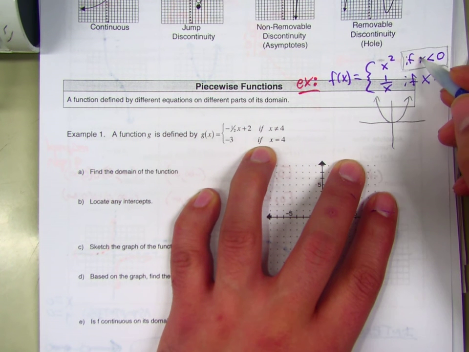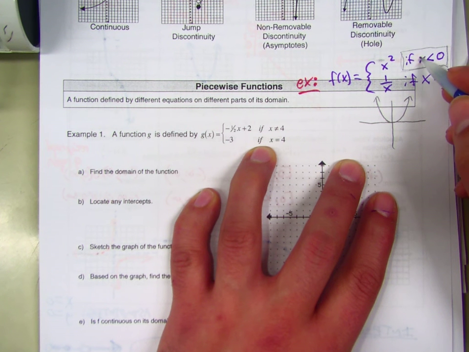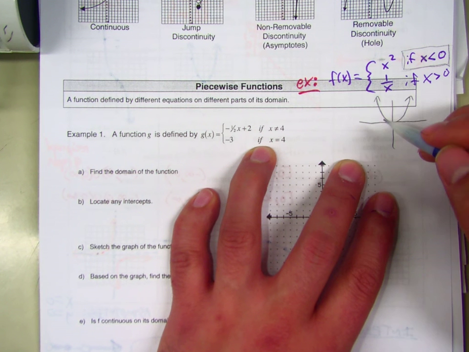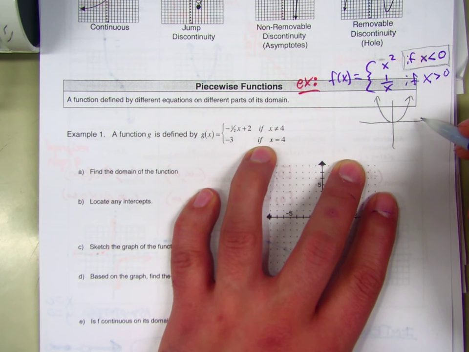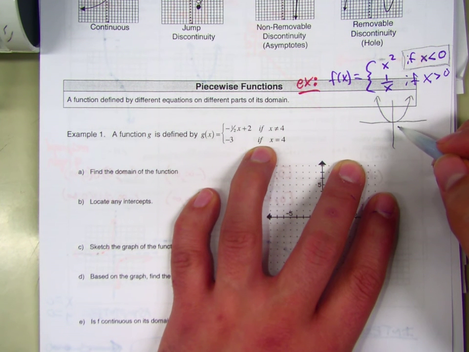What does this mean? How do you read this? If x is less than 0. So this is telling you, hey, I want you to graph this parabola, but only graph the part of it that's less than 0. That's what that means.